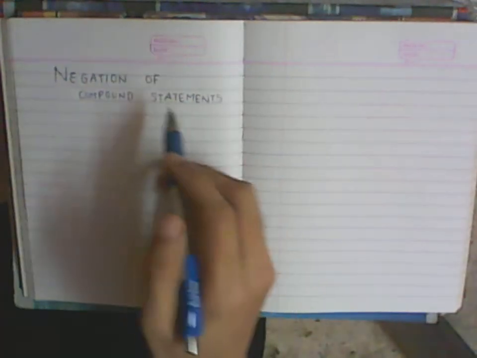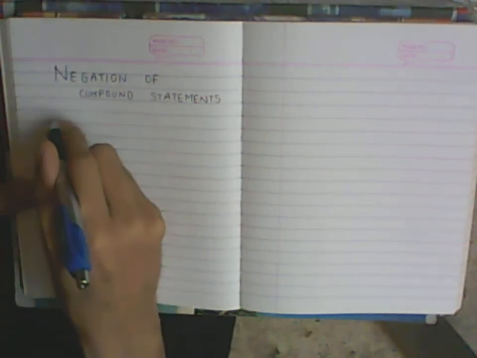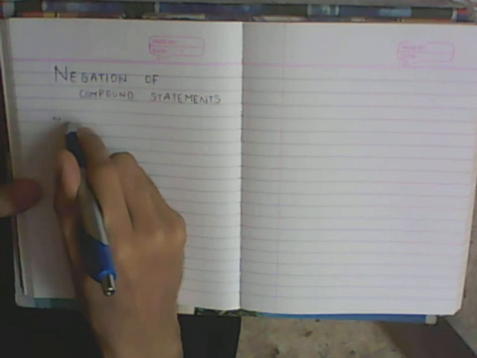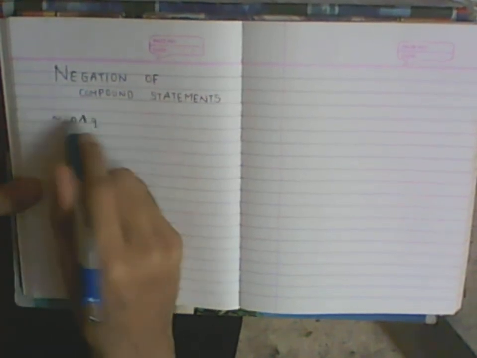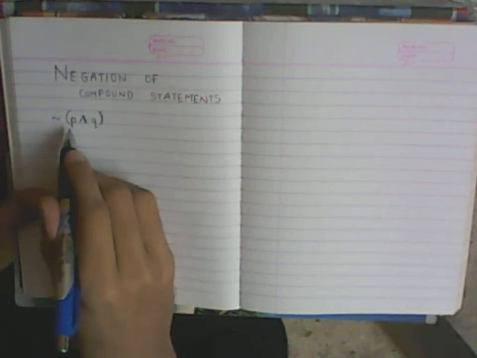Okay, in this video, we'll be talking about negation of compound statements. We'll start with negation of an and. Let's say I have two statements P and Q, and I have an and between them. So this is a compound statement, and I'm trying to see what its negation looks like.